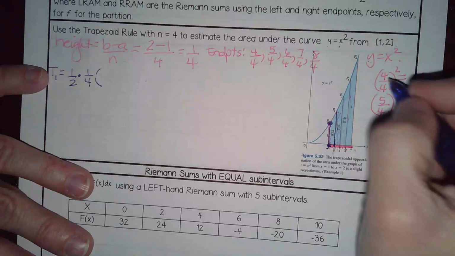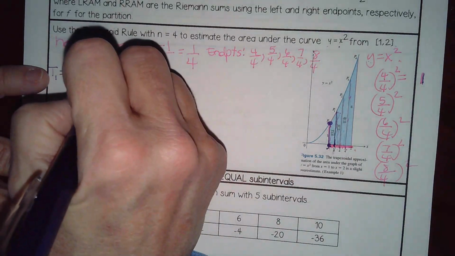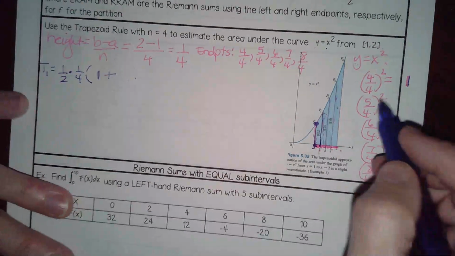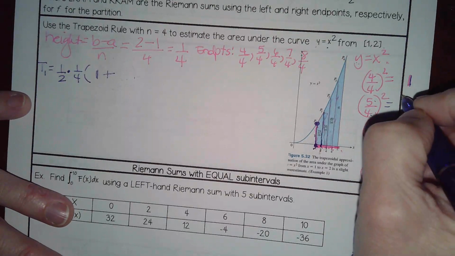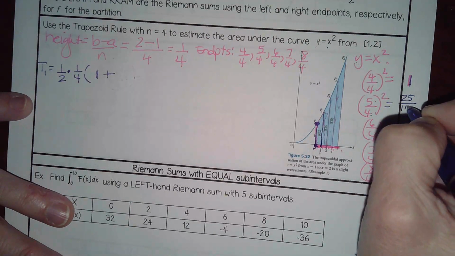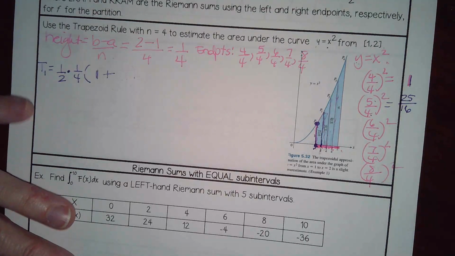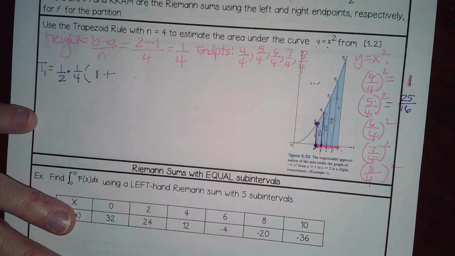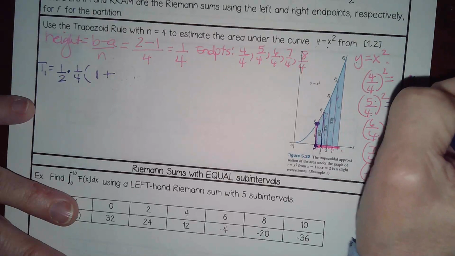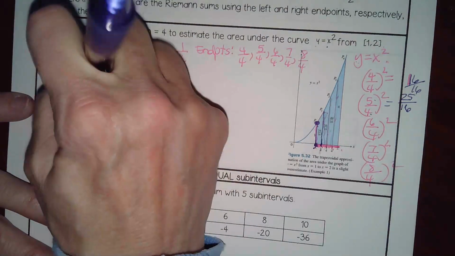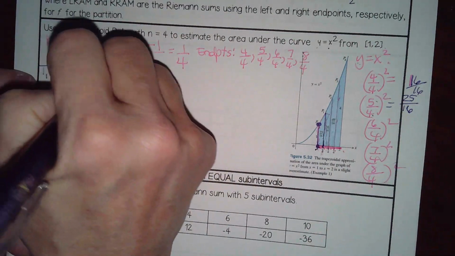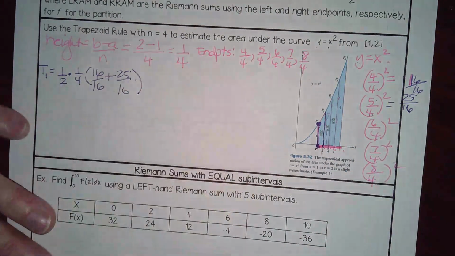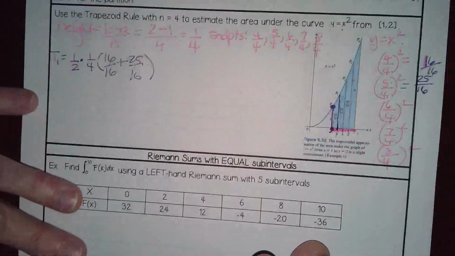So I'm going to have 4 over 4 squared, which is 1, plus, and then 5 over 4 squared is going to be 25 over 4. No, it's not. 25 over 16. And so knowing that my denominators are going to be 16, I think I would rather look at 4 over 4 squared as 16 over 16. So once again, I'm going to go back here, and I'm going to make that 16 over 16 plus 25 over 16. Okay, now I'll do all the calculations in just a few minutes.